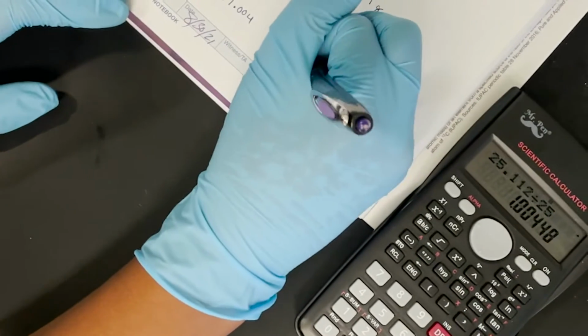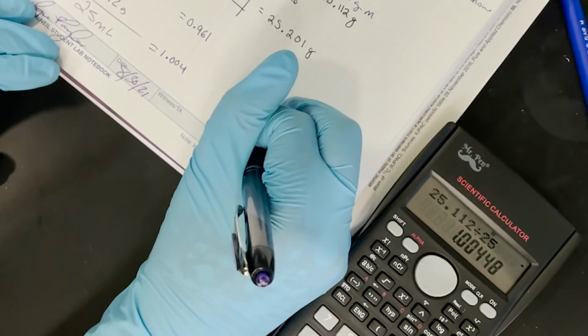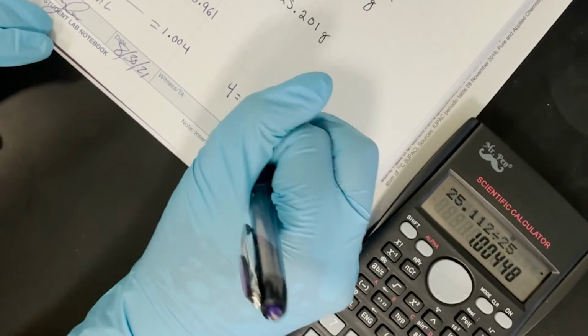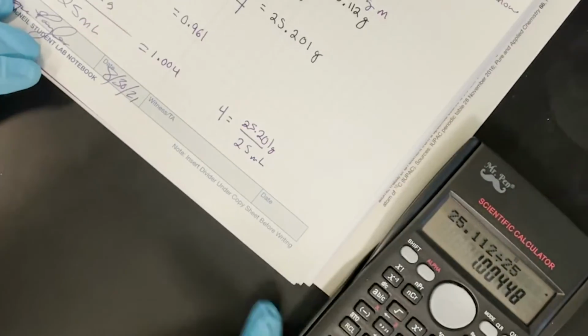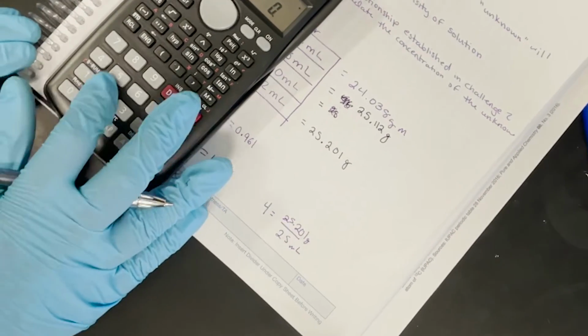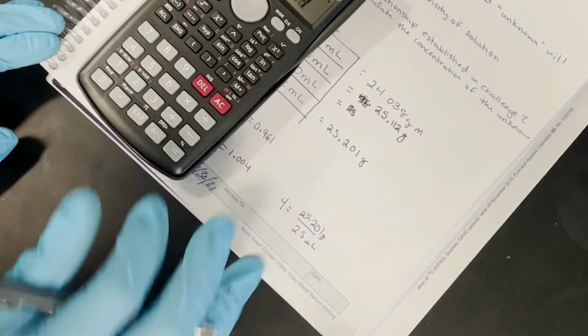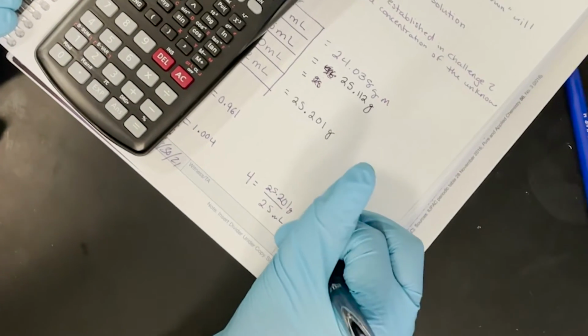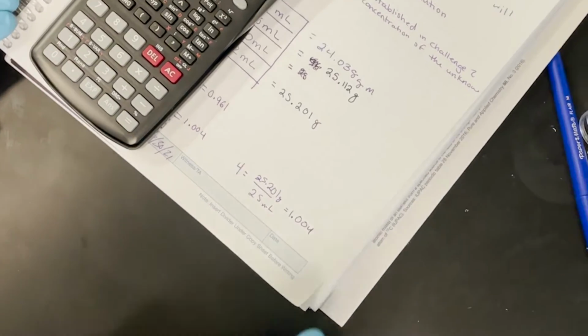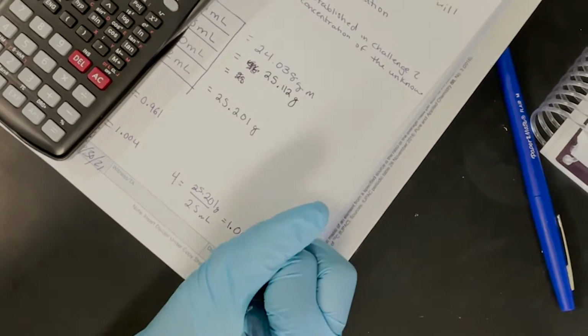All right, so 4 equals like 25.201 divided by milliliters. So let me go ahead. It's like 1.008. Oh, my bad. I'm sorry, I missed it.